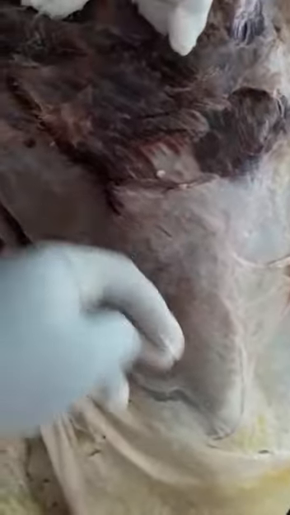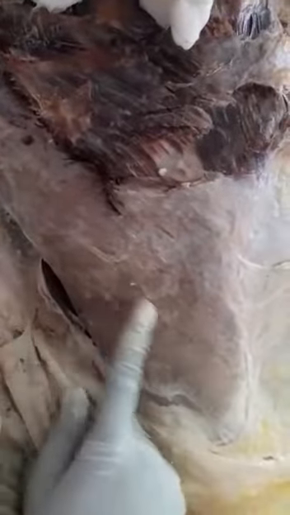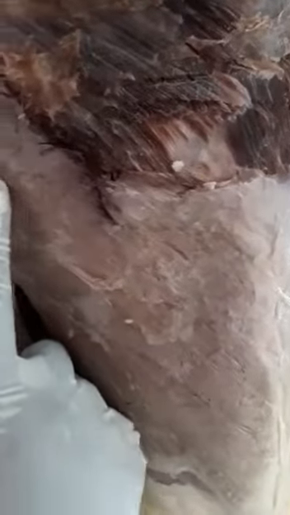You can see the direction of the fibers running from behind, coming to the anterior aspect and below. So the direction of the fibers is downwards, forwards and medially.